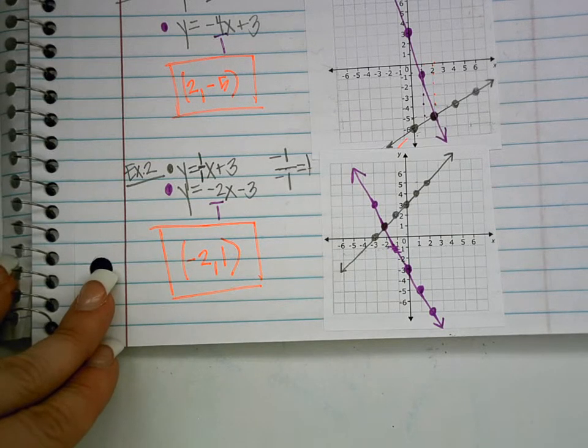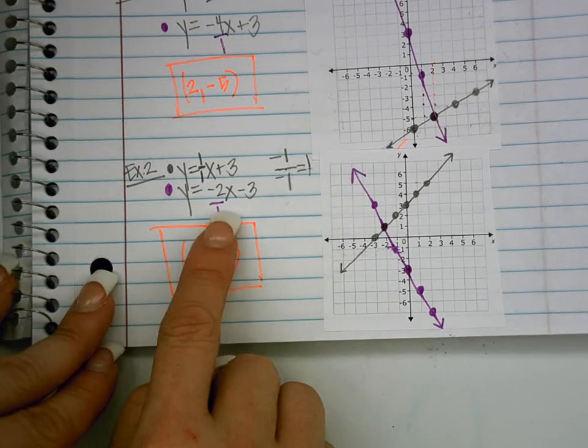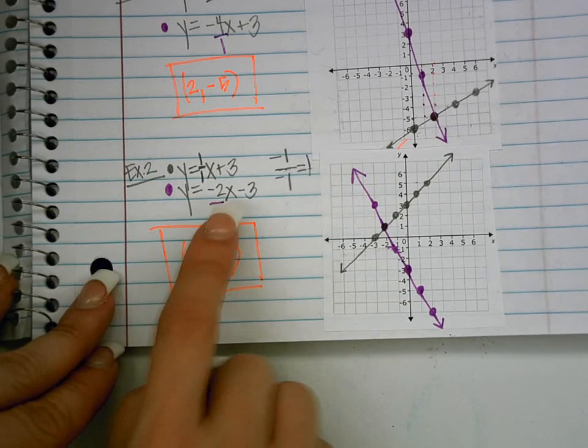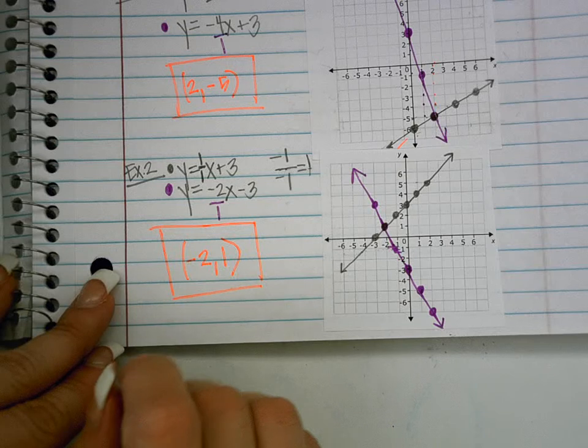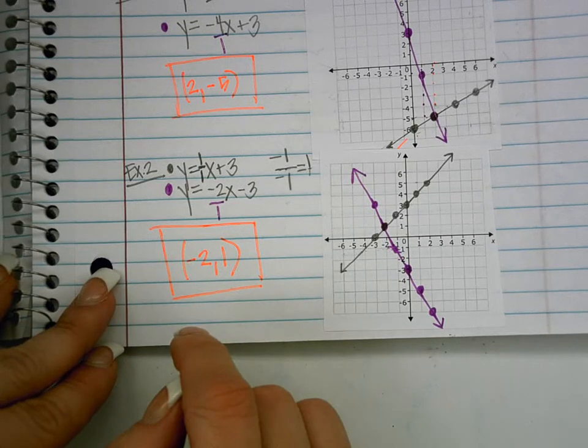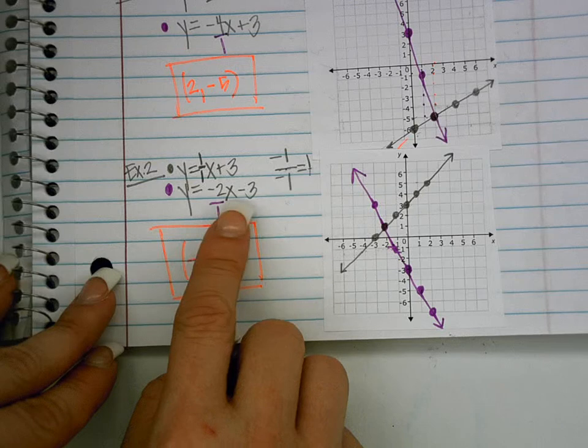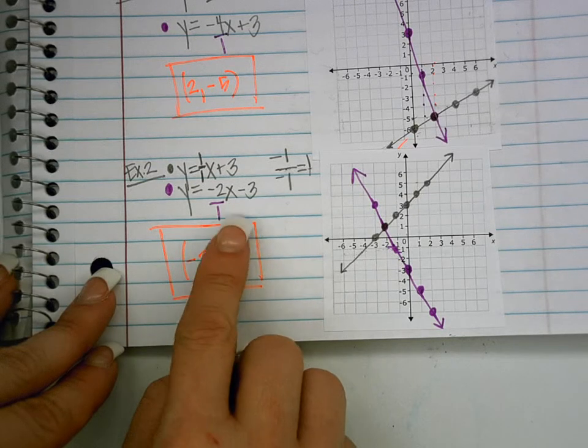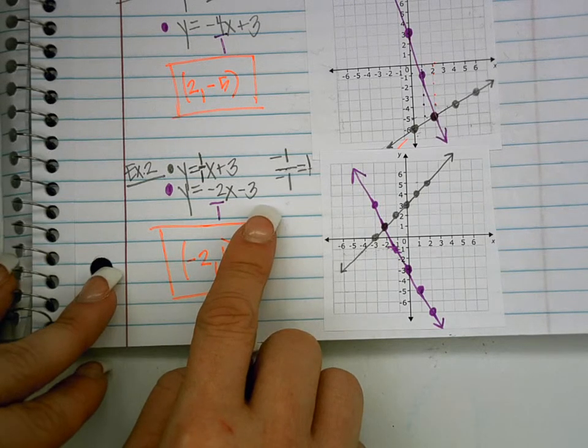So let's do the next one. Draw the other one: y equals negative 2x minus 3. So up 2, down 1, up 2, down 1. You're going to start at negative 3, so put your first point at negative 3. We're doing our other color now.